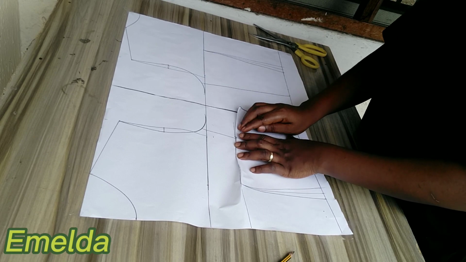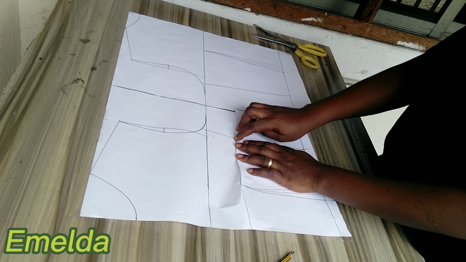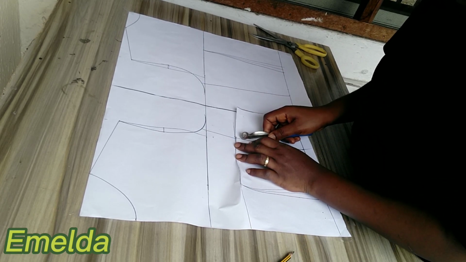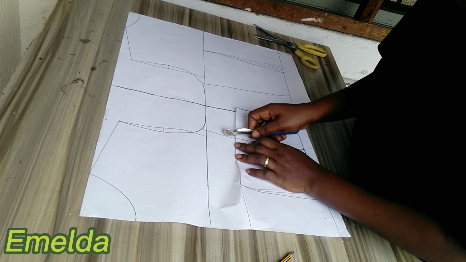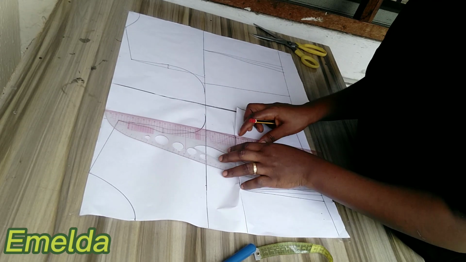So by the time you close it like this, you find out that the lines will not be the same. What you have to do is use your ruler and pencil to smoothen the line. Sorry, I used my tracing wheel, but if you don't have it, yeah, use your ruler and your pencil.